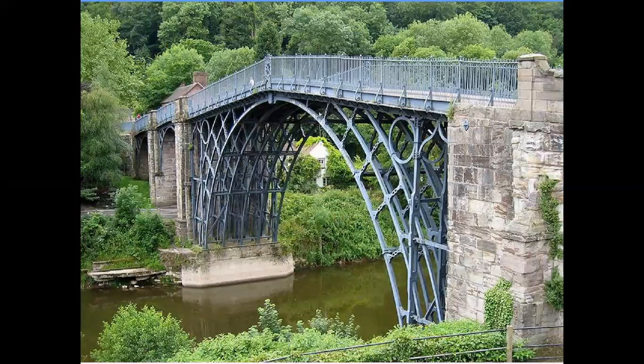This is Coalbrookdale. This is the cast iron bridge near Coalbrookdale. There's a painting by William Williams from 1780. And later on, the area around it grew into a village which was called Iron Bridge.